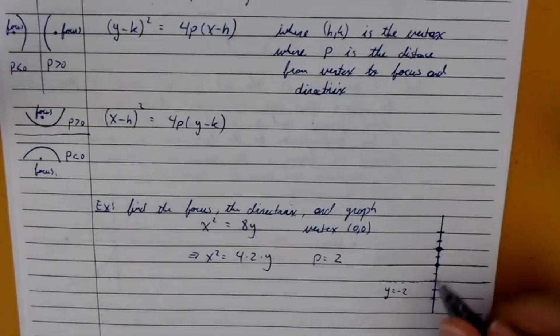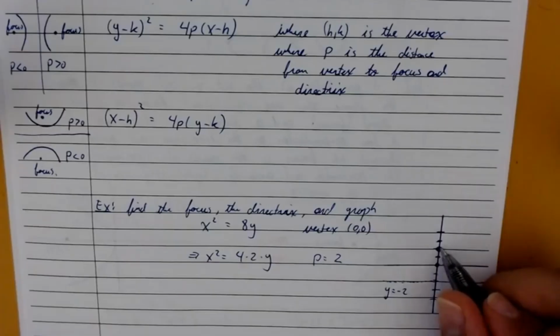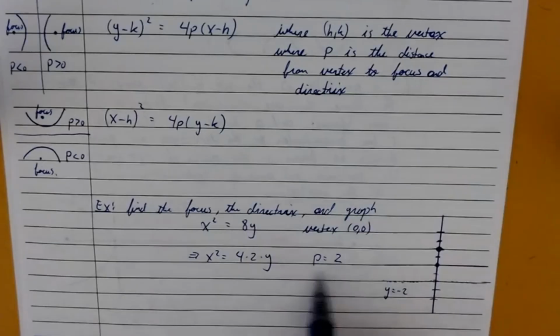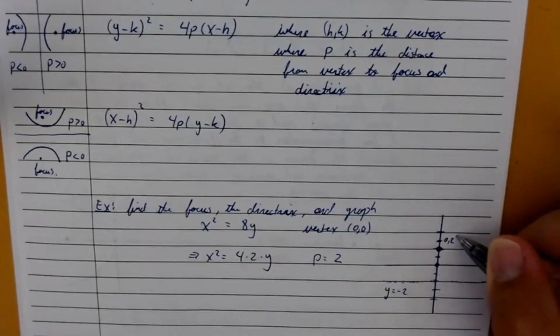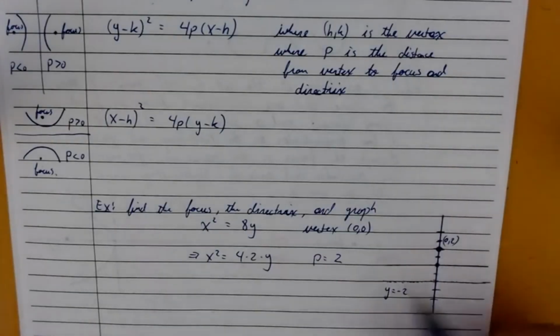We have our focus that's right above the origin, so the x value is still 0, but your y value is now 2, because again, you went up 2 steps: 0, 2. And now you're going to have your parabola.